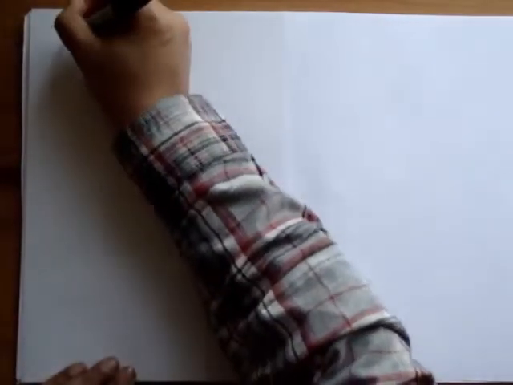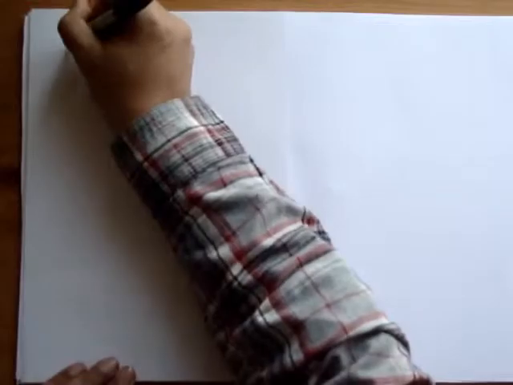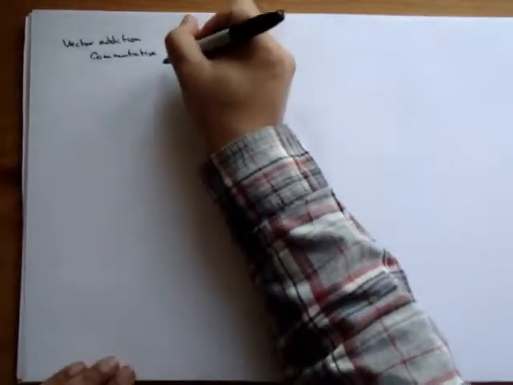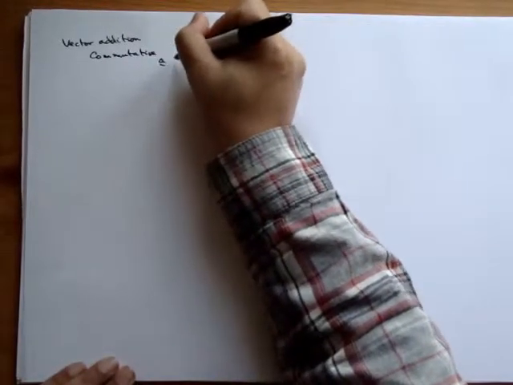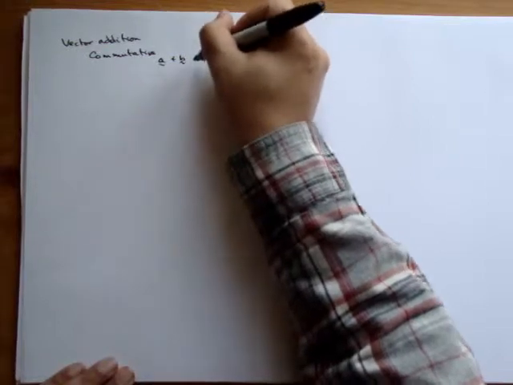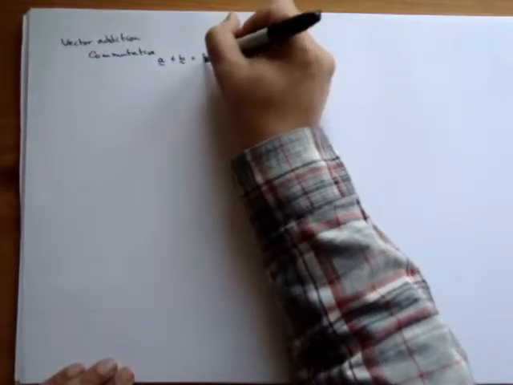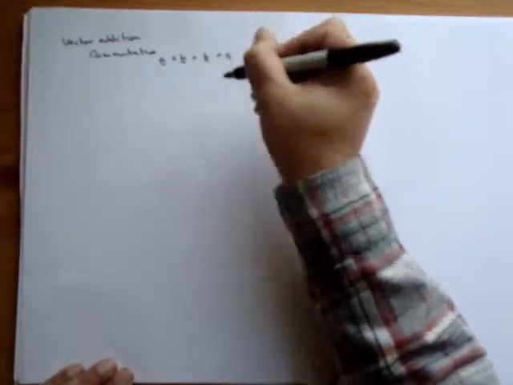When we look at properties of vector addition, it is commutative. What do we mean by that? Well, we mean that A plus B equals B plus A.